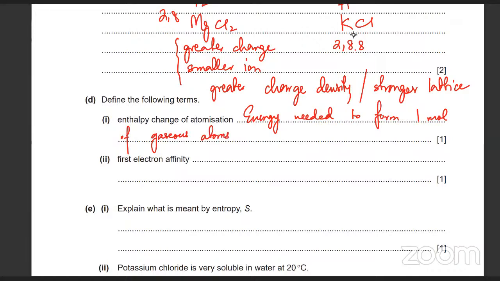From what? From its element. And the element has to be in its standard state. So you would always be breaking bonds, which is why it's always going to be endothermic.